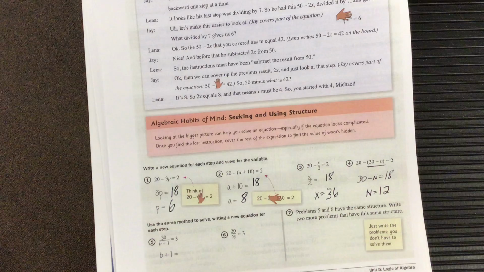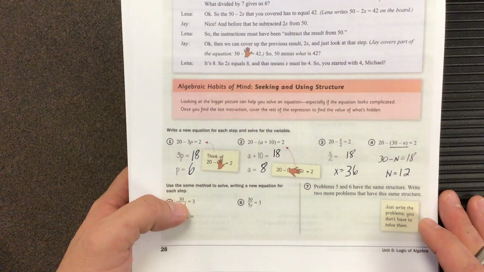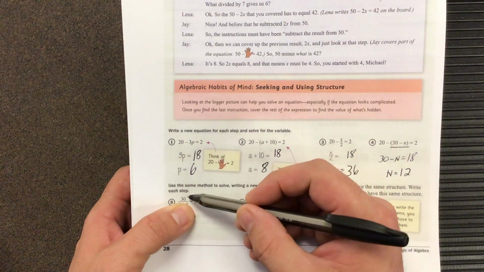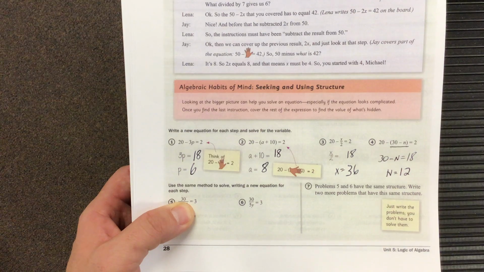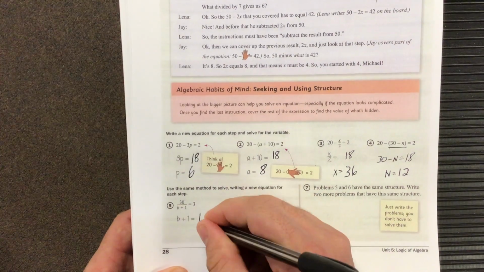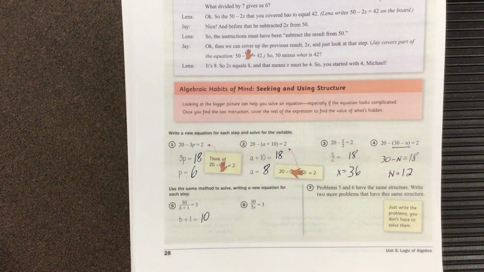Use the same method to solve. Find a new equation for each step. So this one I'm going to cross out the b plus 1, and I have 30 divided by 3. Makes sense. Then I have to figure out what b is. 9.